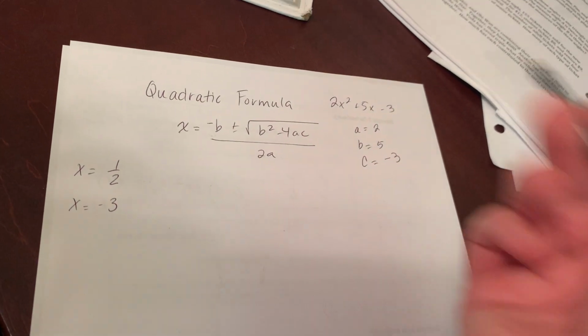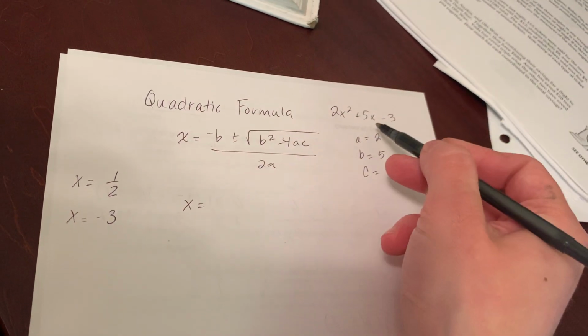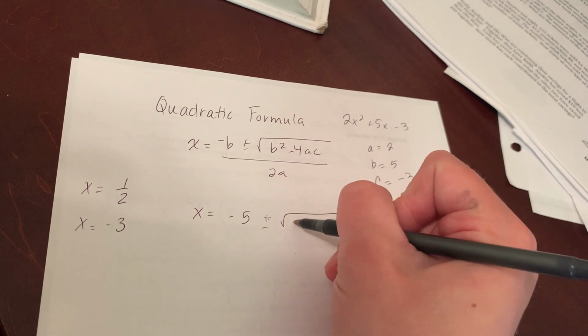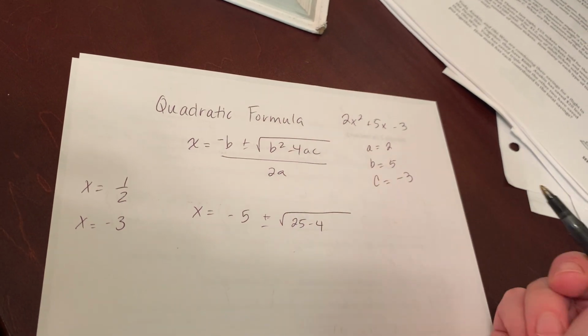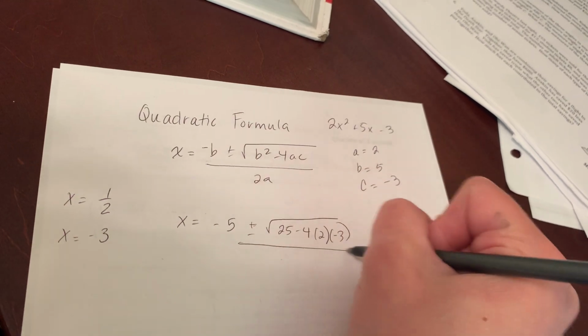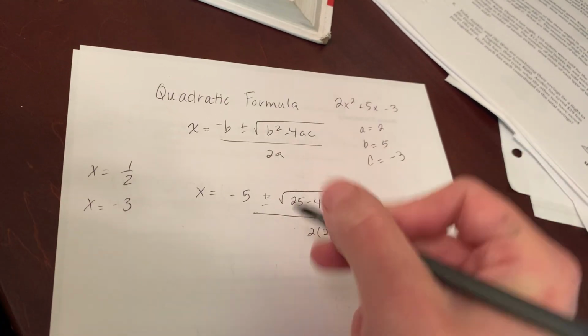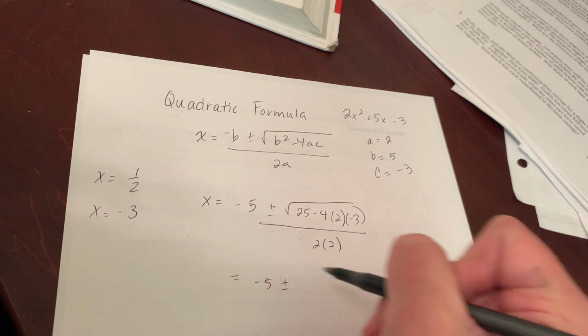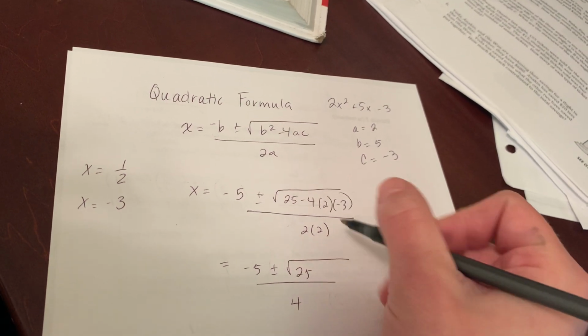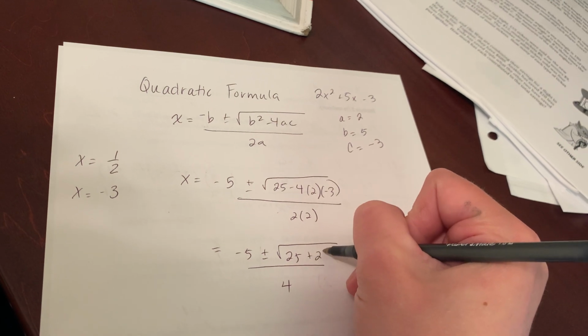So go ahead and put your b in. It's opposite of b, plus or minus the square root of b squared minus 4ac, all over 2a. So it's -5 plus or minus the square root of 25 plus 24.